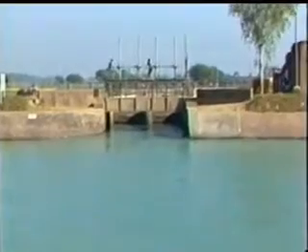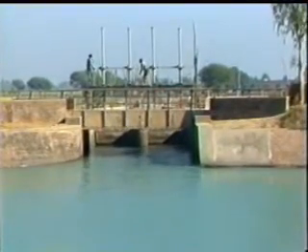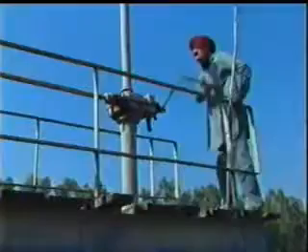Water from the main canal is diverted through an offtake channel. The flow of water is regulated by movement of the gates.